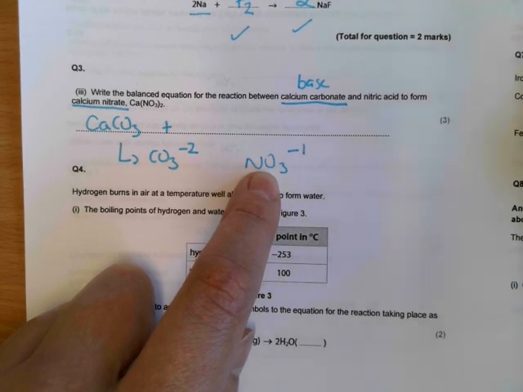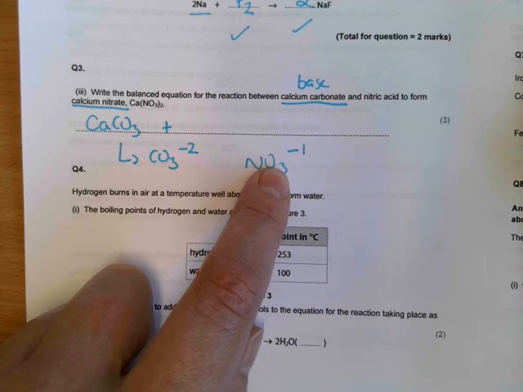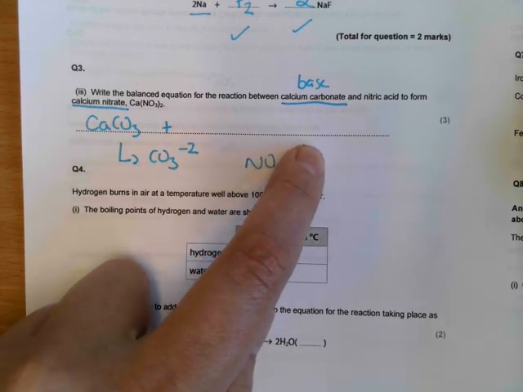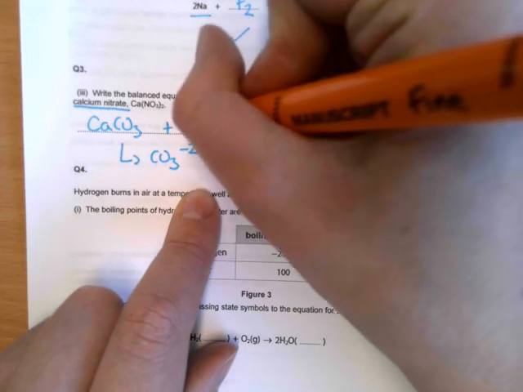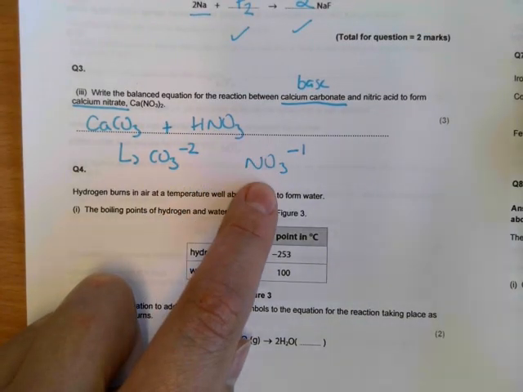Acids have to contain hydrogen. So I need to add a hydrogen to this to make it an acid. Because it's got a -1 charge, I only need to add 1 hydrogen to make it an acid. So HNO3 is the formula for nitric acid.